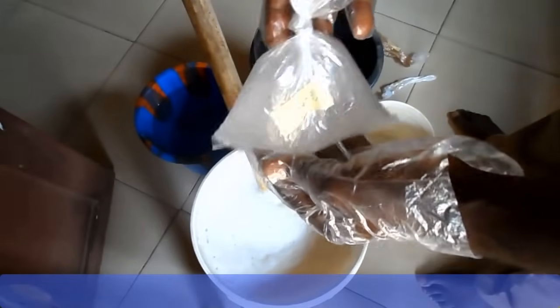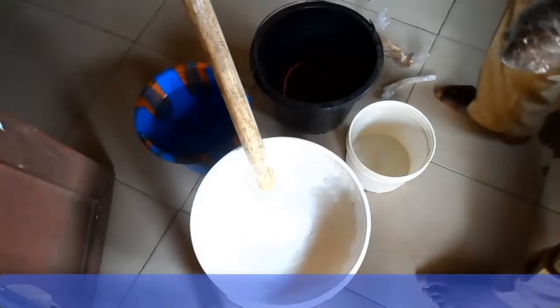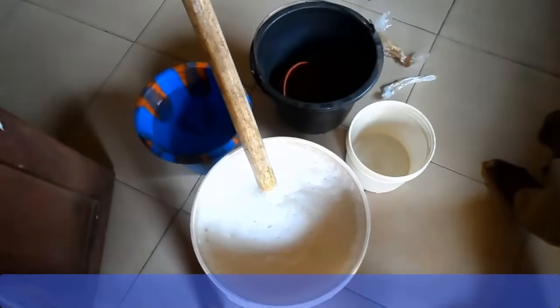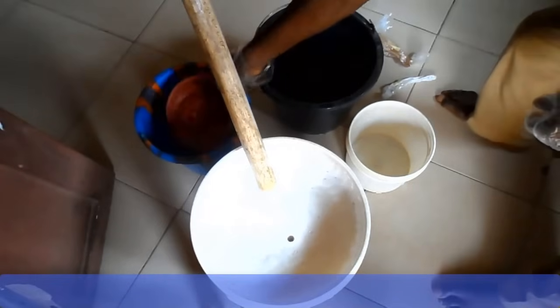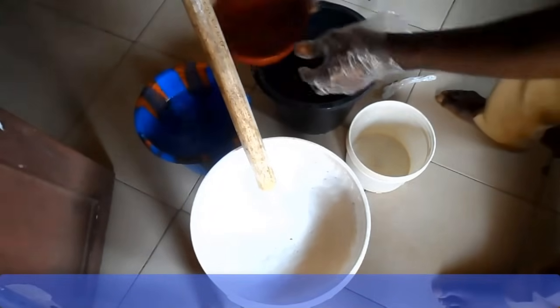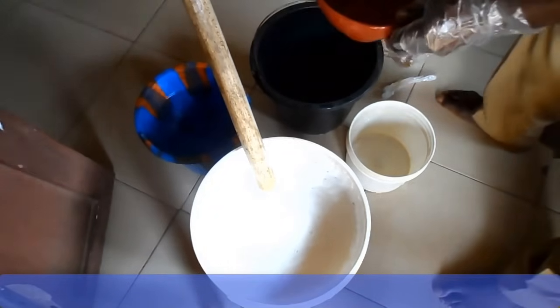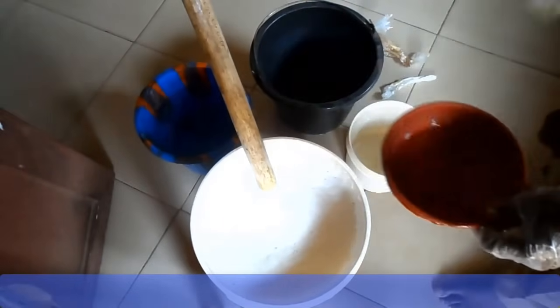Alright, now we're going to add, this is Texapon, but we're not using it, so keep it aside. Now we're going to add color to it. First of all, dissolve your color in water, just like other solid materials.